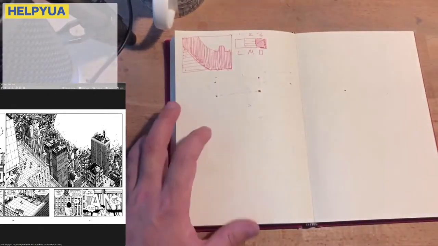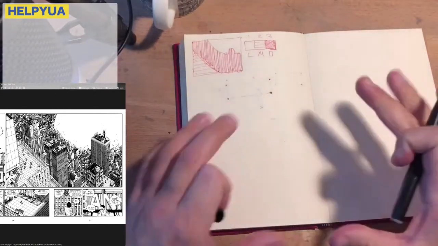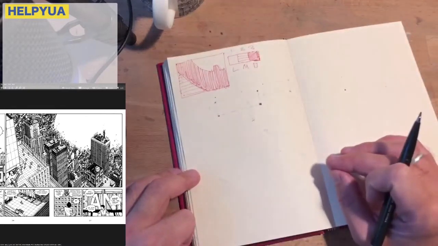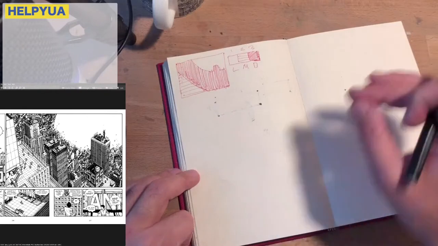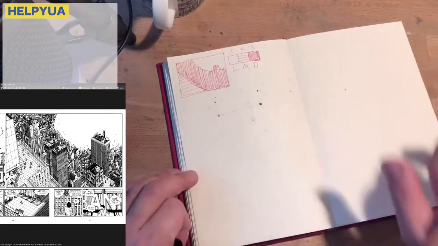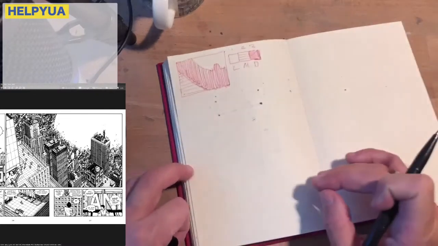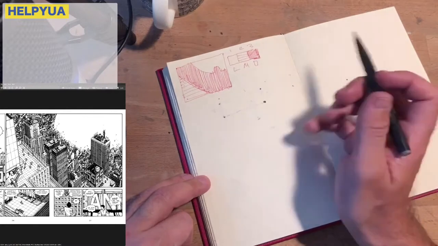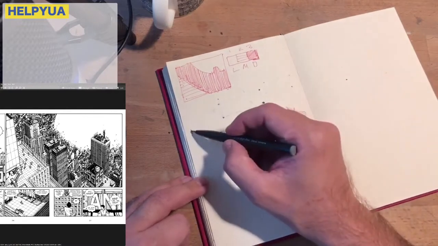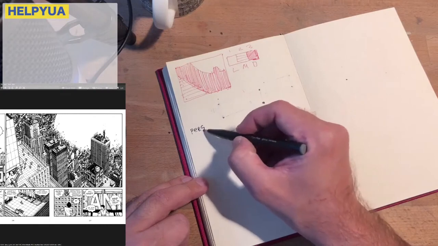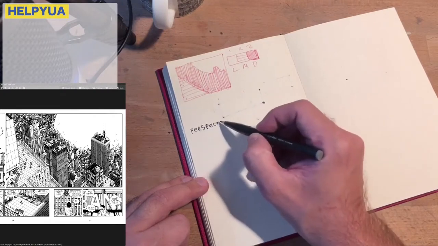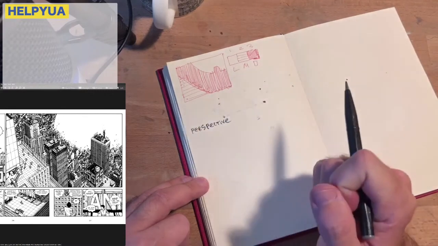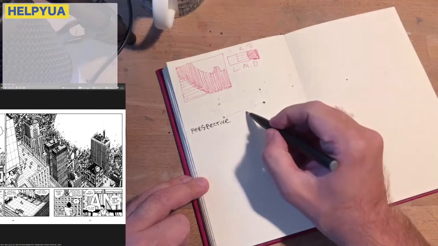Yeah, so let's make a conceptual map of this particular picture, which also represents a lot of pictures by Otomo. We have perspective, and we have three values.